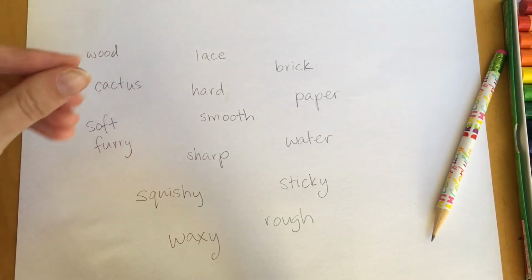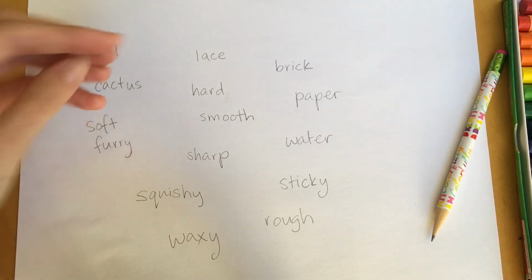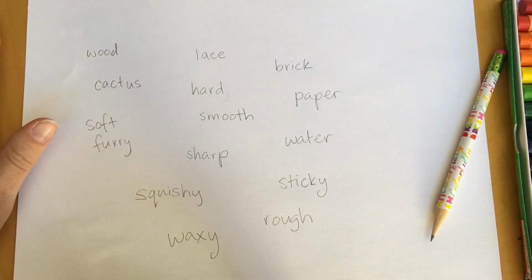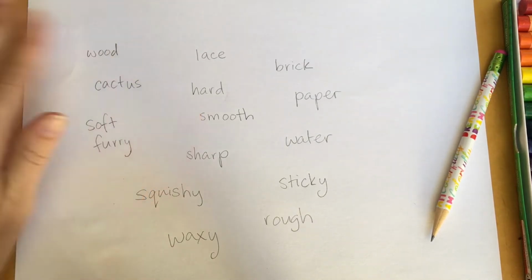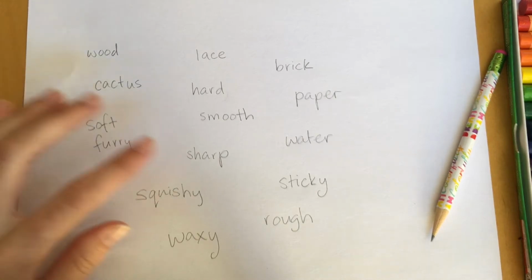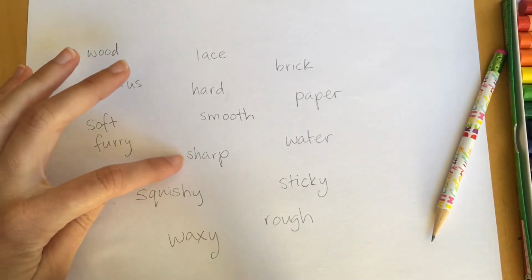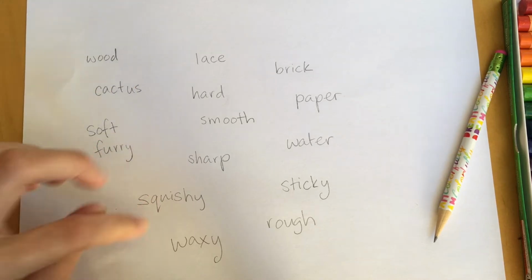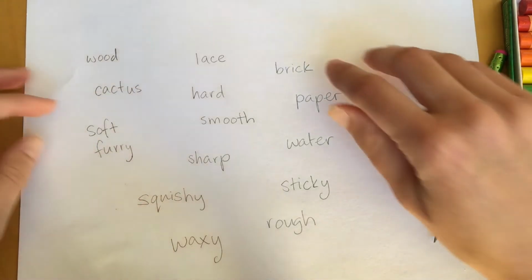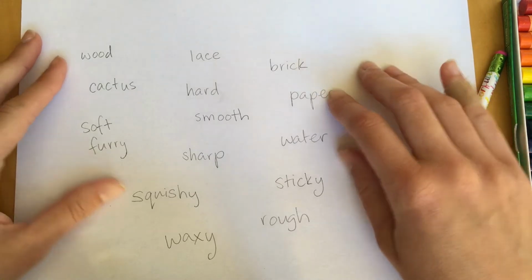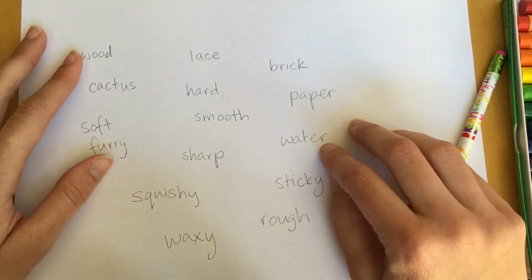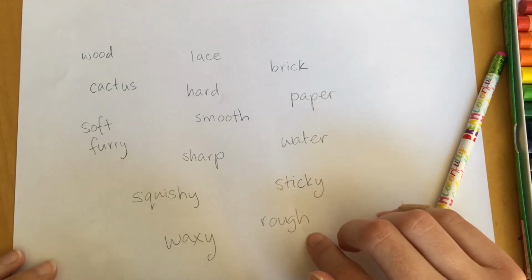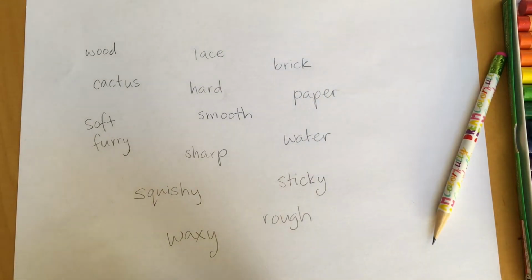Lace is a type of texture I think of, the feeling of lace. Hard, I was thinking of the countertops, the cabinets, the desk. Smooth, my desk is very smooth. Sharp, there are plenty of things that have a very sharp type of texture. Squishy, waxy, like my crayons. Brick, paper has a certain texture. Water definitely has a texture. Sticky, rough is another texture.